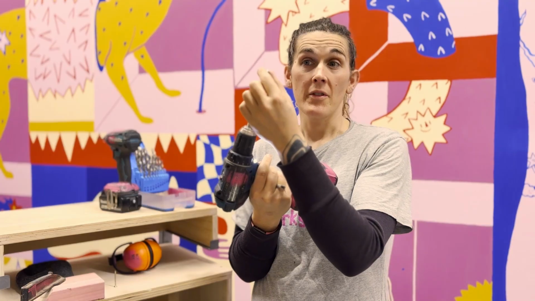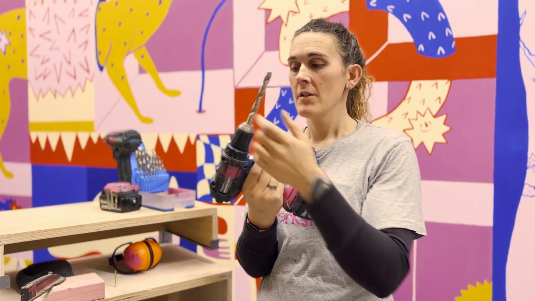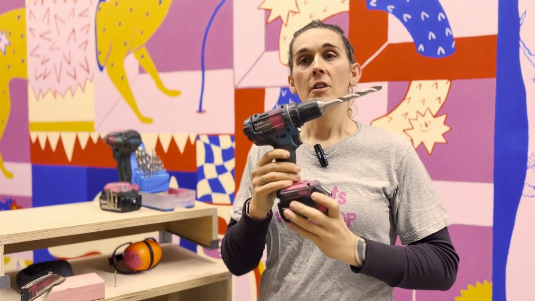We can run the drill in reverse. Not very useful for drilling. It will not work. That will not make a hole in our piece of work. It will just chew up the surface and it will get very hot. So making sure we're in forward gear, the drill is now ready for use.